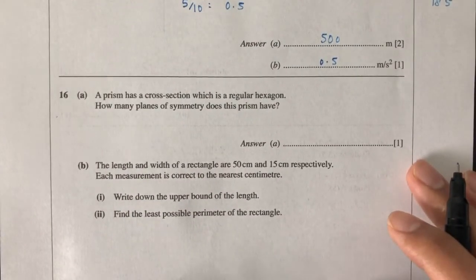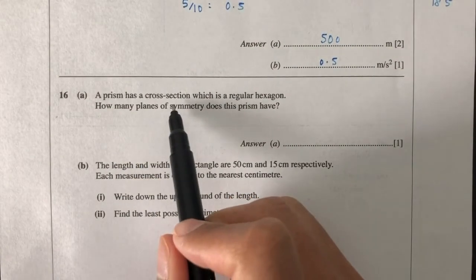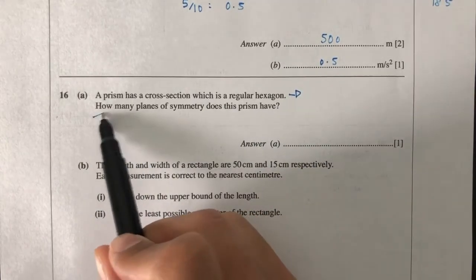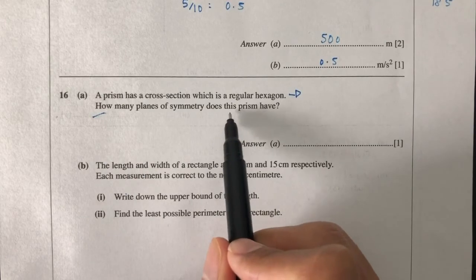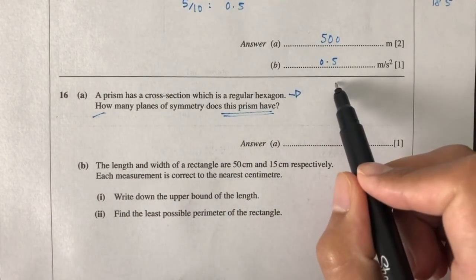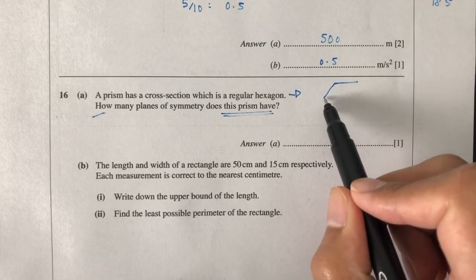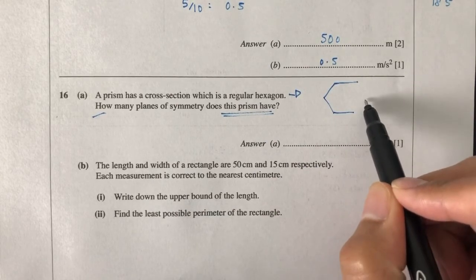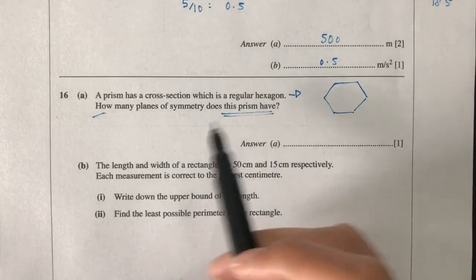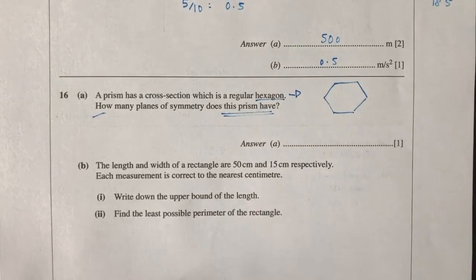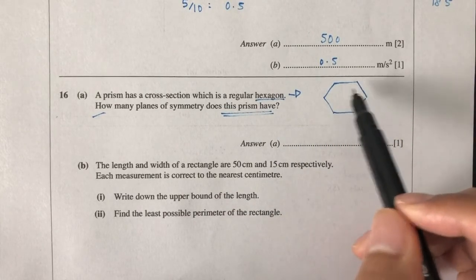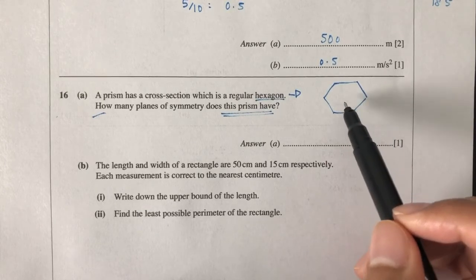Now question number 16. A prism has a cross section which is a regular hexagon. How many planes of symmetry does this prism have? So let's say you did not know exactly how many lines of symmetry they may have. So you can draw the shape of the hexagon first, and then you can decide how many lines of symmetry they may have.